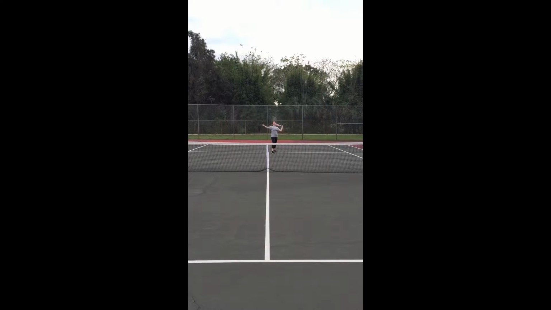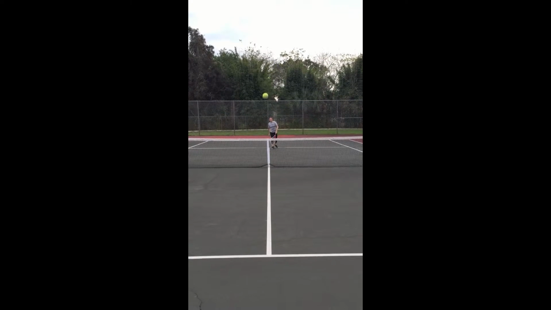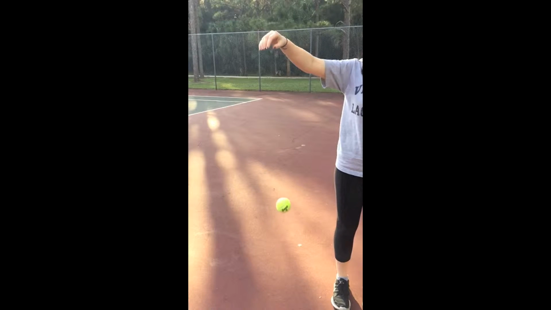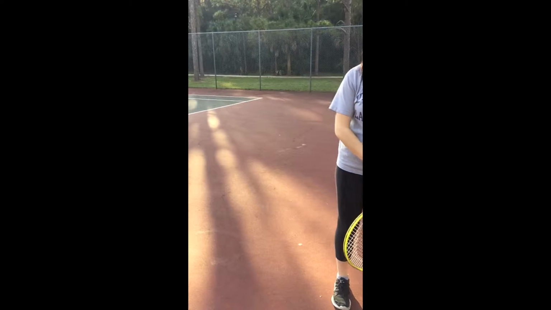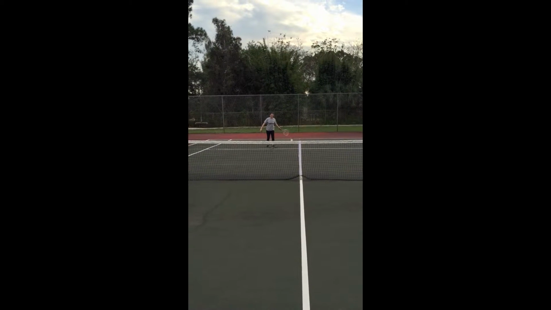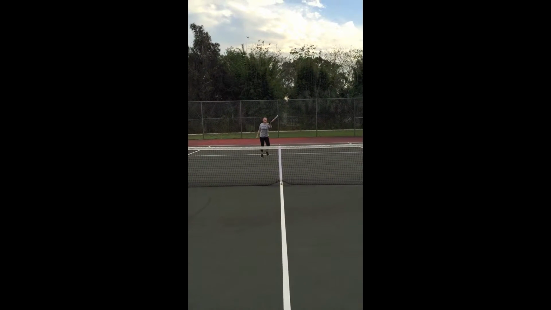Transfer of energy from the racket to the ball. Potential energy is energy that is stored and held in readiness. Kinetic energy is the energy of motion. An object that has motion, like a bouncing tennis ball, has kinetic energy.